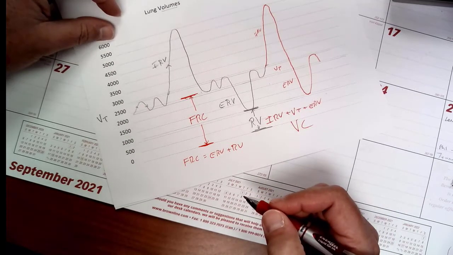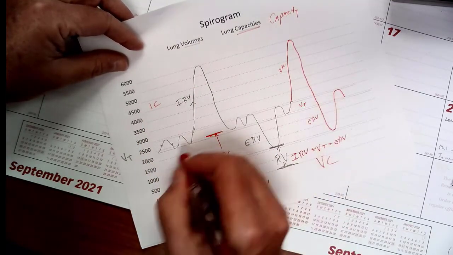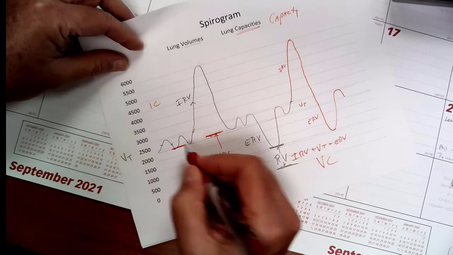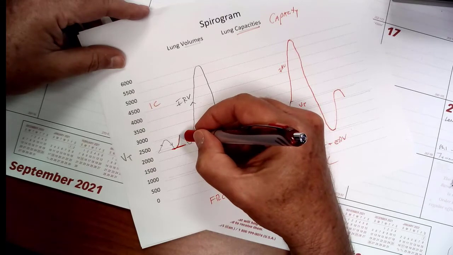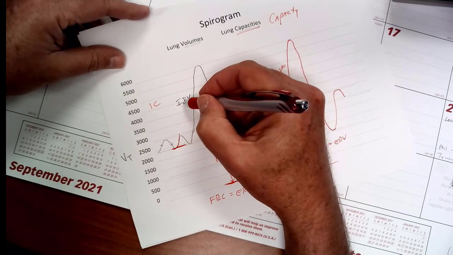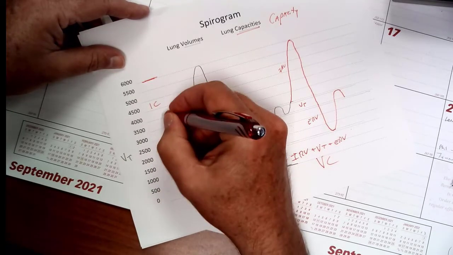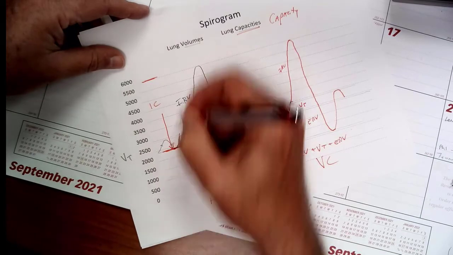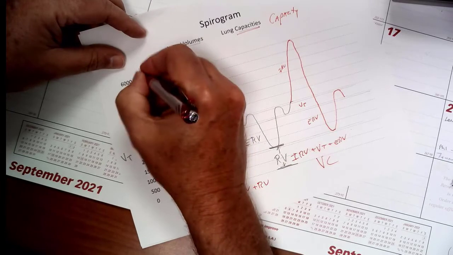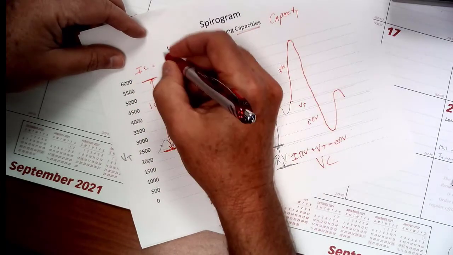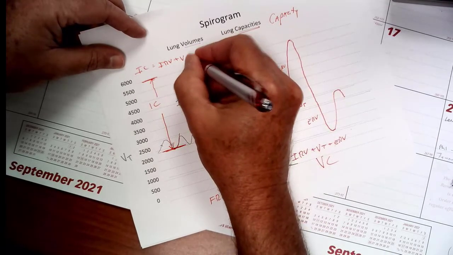Alright, another capacity here we need to touch on is our inspiratory capacity. And our inspiratory capacity is from the end of a normal exhalation. And we inhale, and we continue to inhale up through our inspiratory reserve, so up to this point. So our inspiratory capacity goes from this point all the way up to this point. So our inspiratory capacity then equals our inspiratory reserve volume plus our tidal volume.